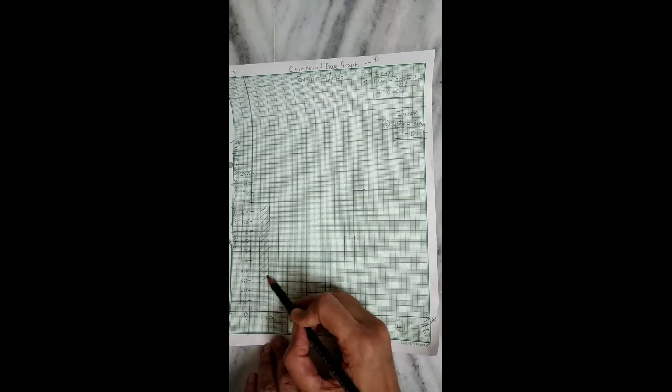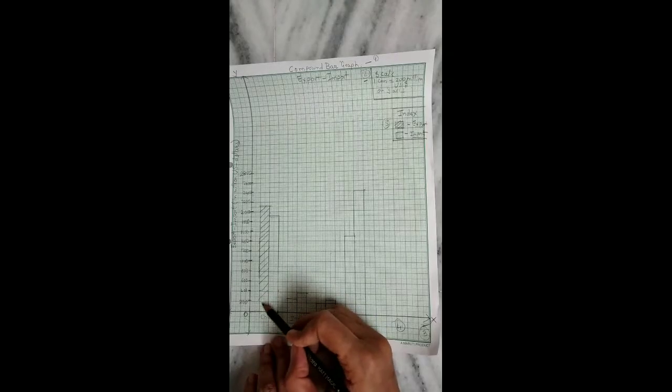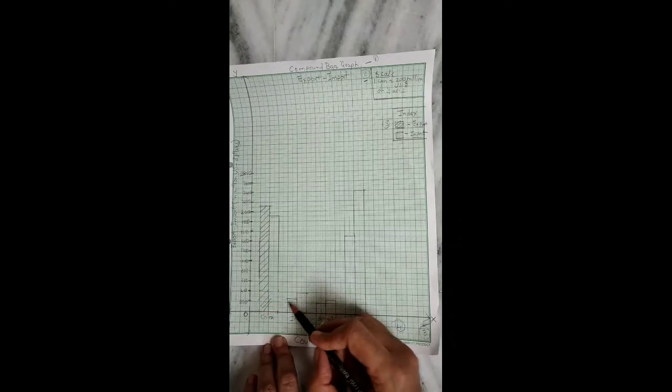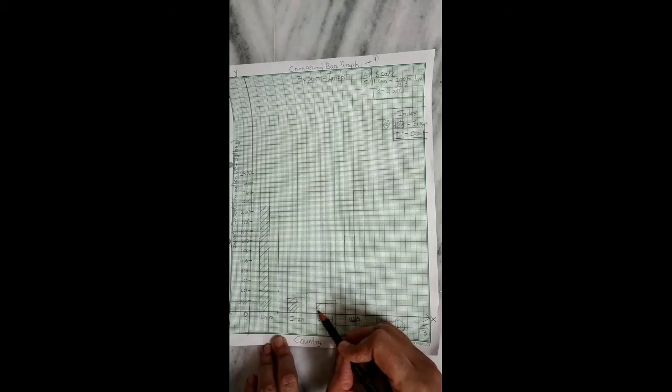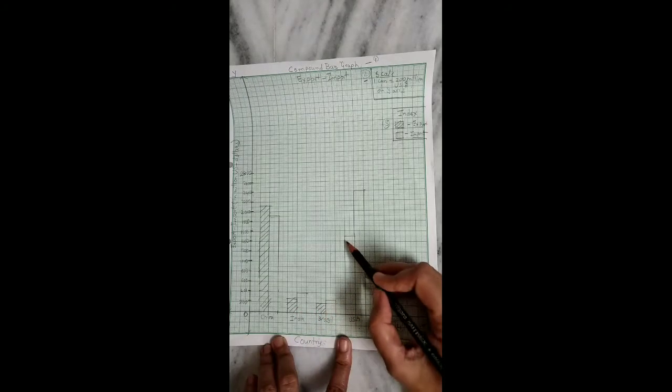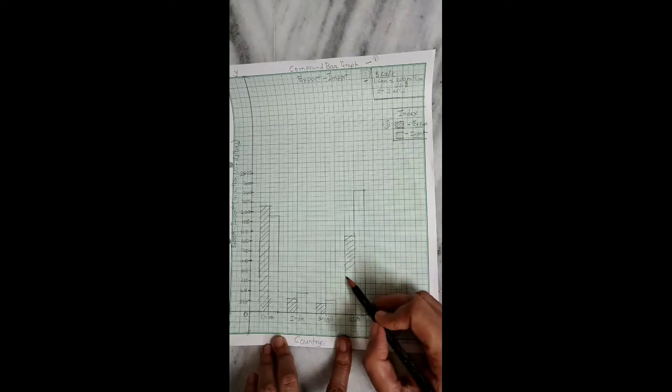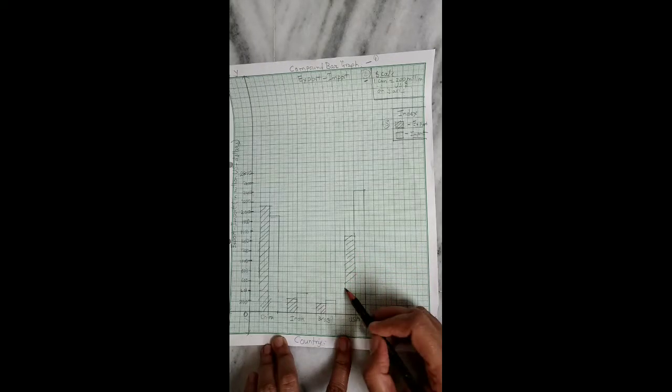Use this trick only when you don't have time, or when very little time is left in the exam. Okay, so this is how your graph should look.